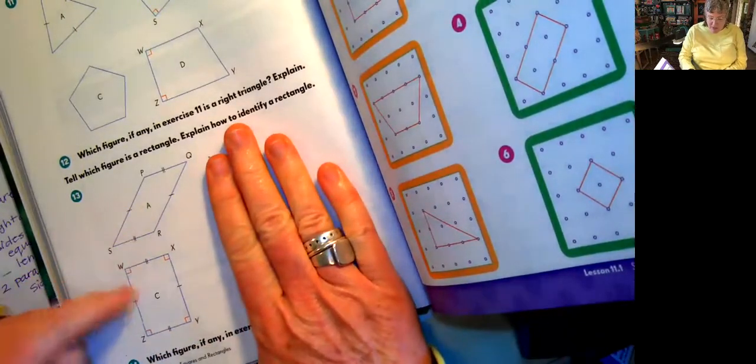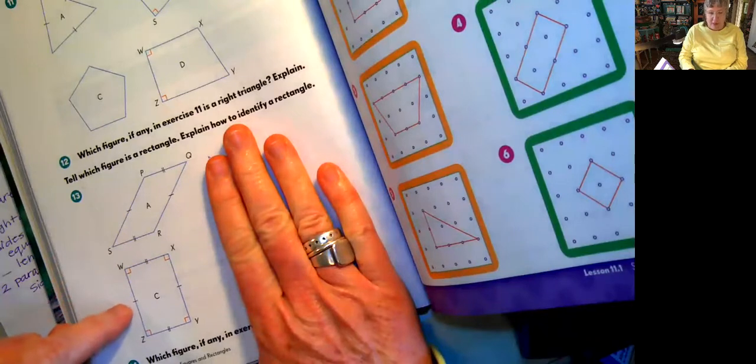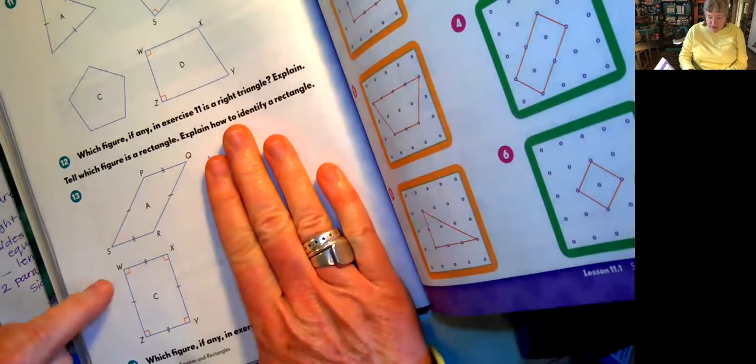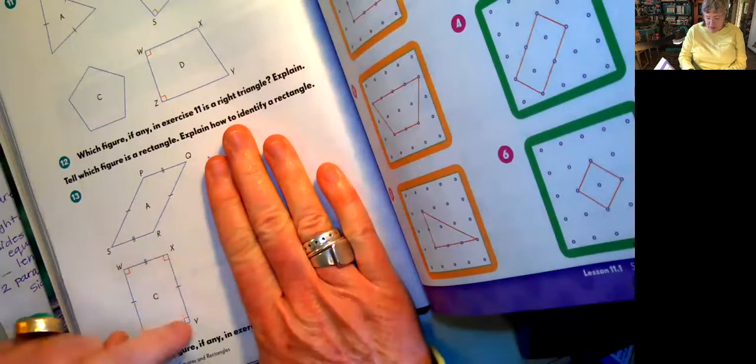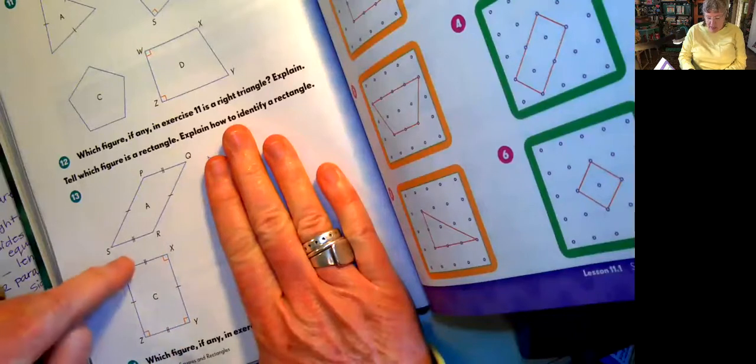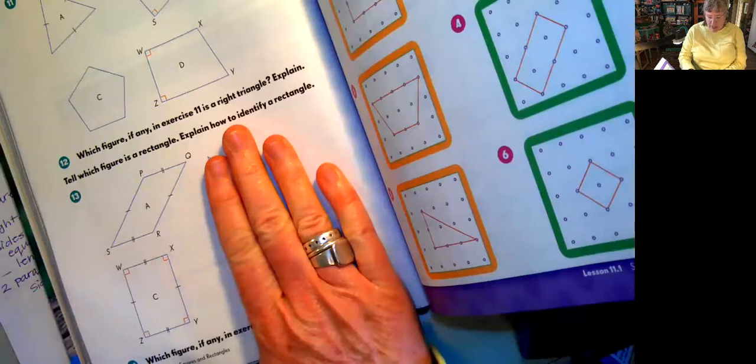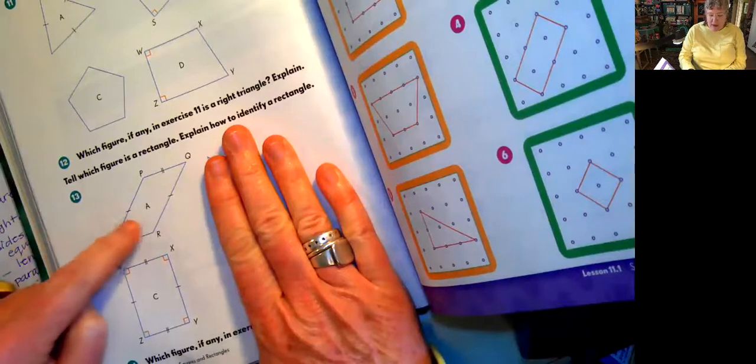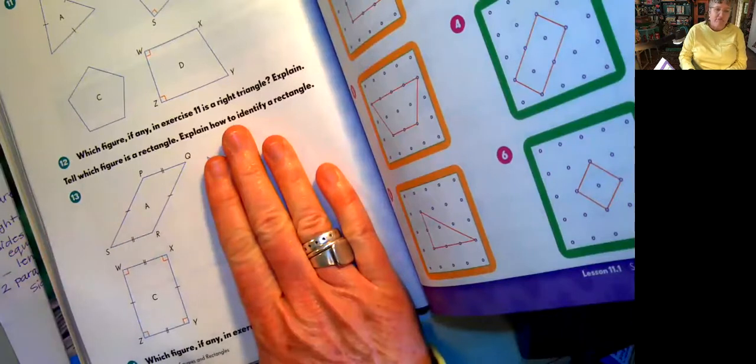Which one of these is a rectangle? I know this looks like a rectangle because it's got 4 right angles. These 2 sides are parallel and these 2 sides are parallel. These 2 are the same length and these 2 are the same length. Why is this not a rectangle? Think about it for a second. What is missing?